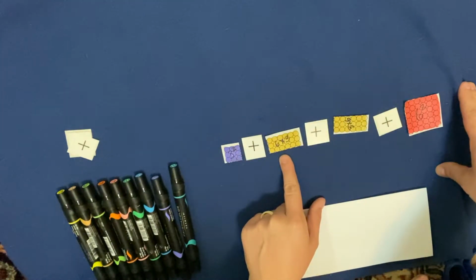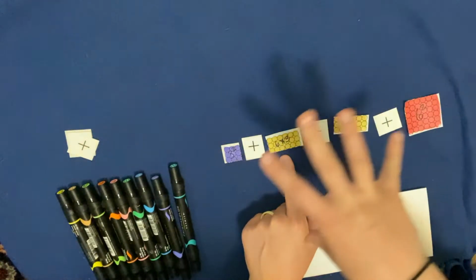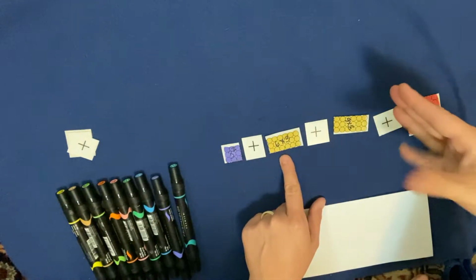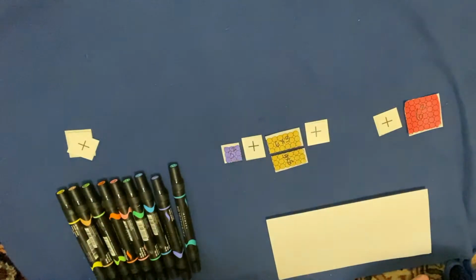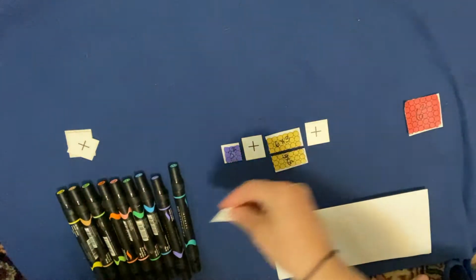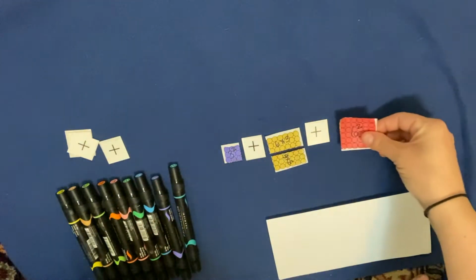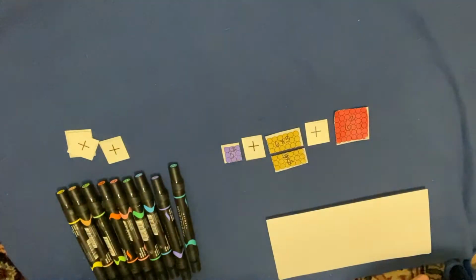And what we want to do is combine or put together like terms. That means terms that are the same. We need to combine like terms. So since those are the same, I'm going to combine them. I can actually get rid of that. There we go.